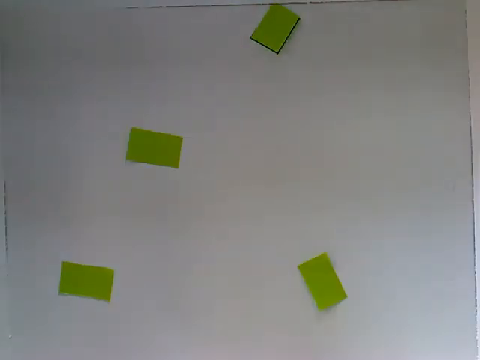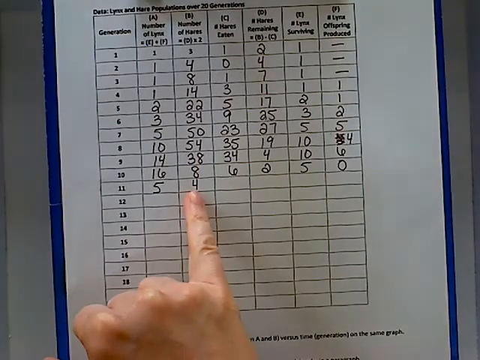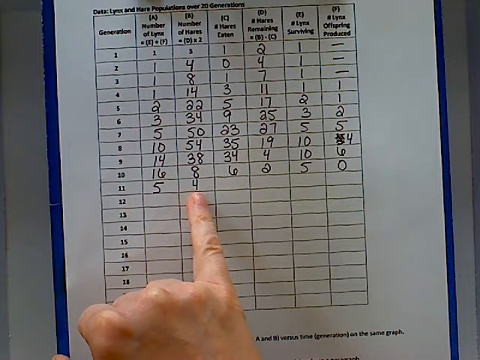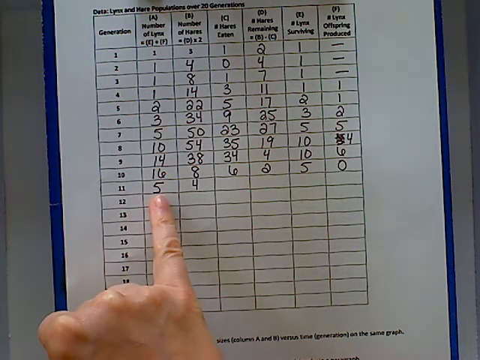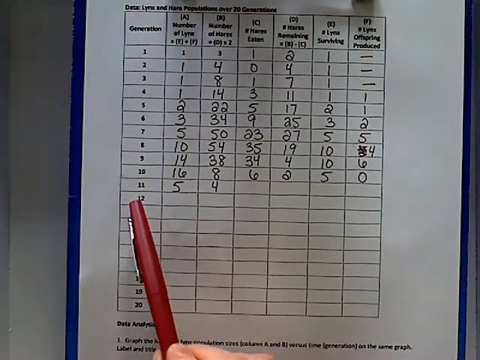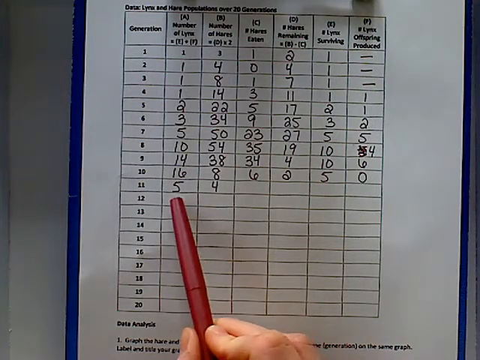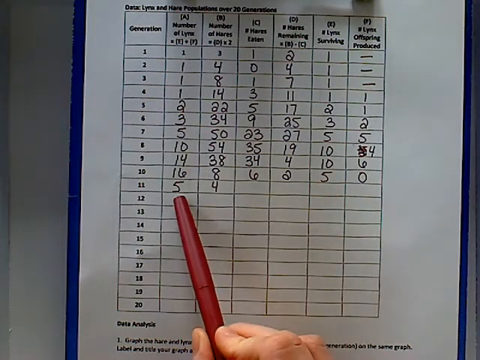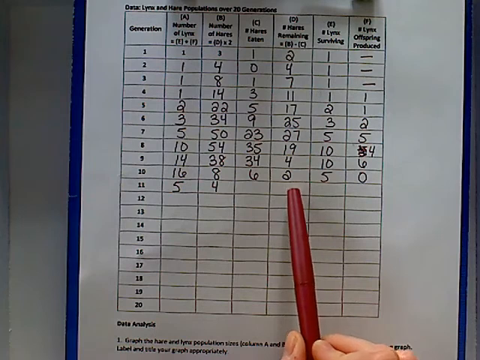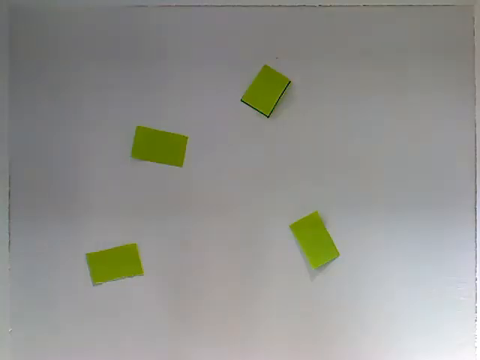So as you can see at this point, our population of hares has been pretty much returned back to our starting point. We only have 4 hares left, and we only have 5 lynxes left after that last generation. So our populations are both crashing. We are starting generation 11, and we had 5 lynxes remaining from the last generation, and we only had 2 hares remain. So we double that and we have 4 hares.